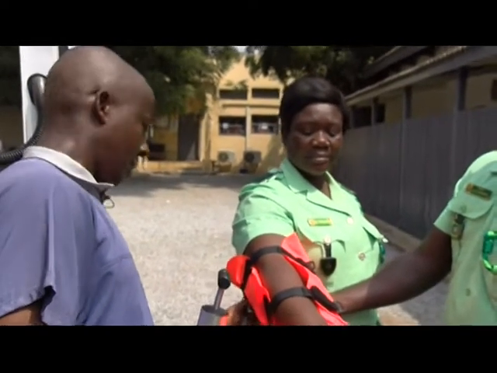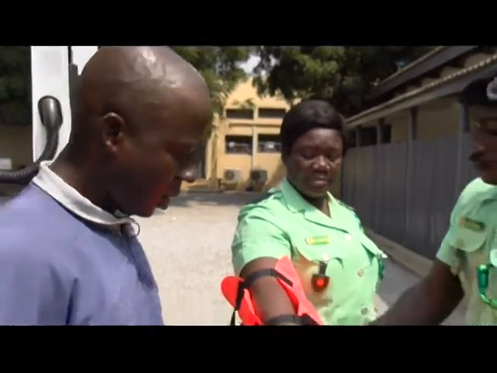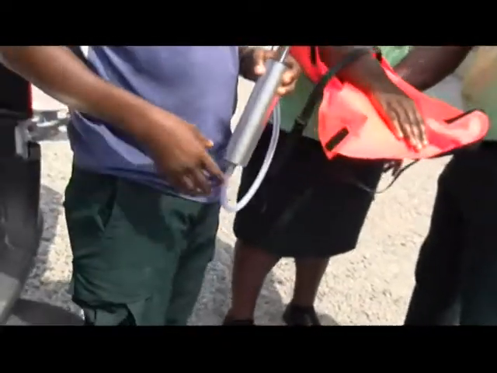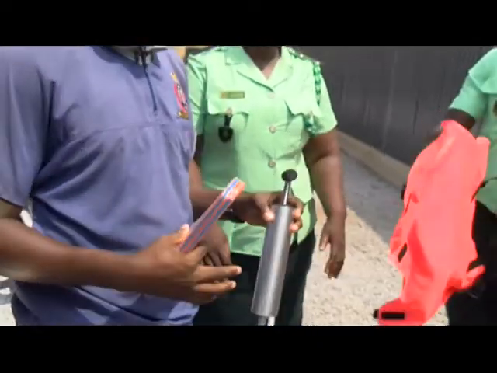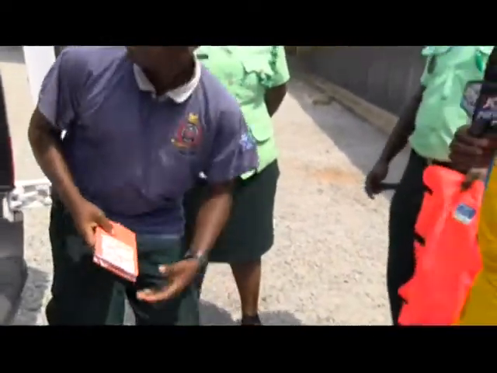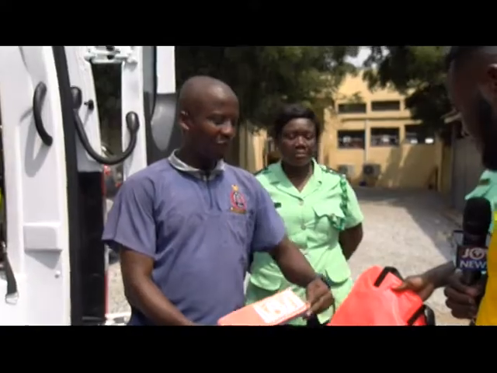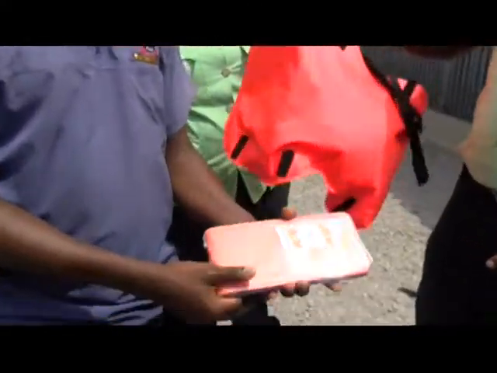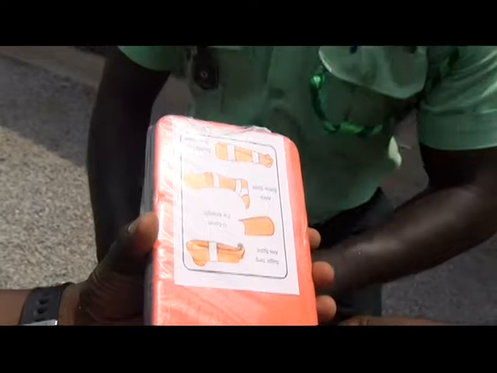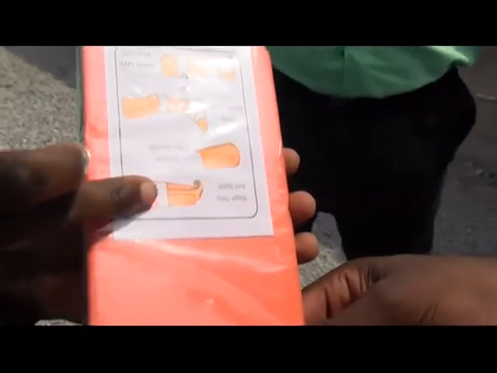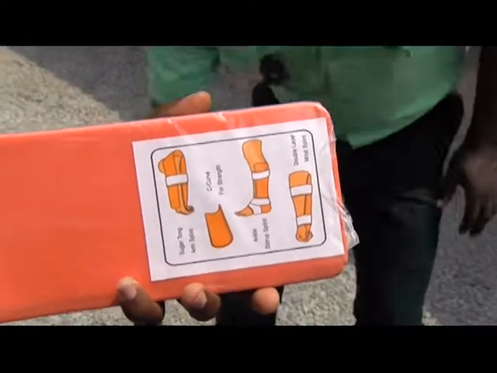Yes. So we have the leg one, two. Actually, this ambulance came with so many different things that we never think of. And this one is the simple fracture immobilizer. You can see how it is. When you have a pain or there's a fracture, this is how you can use it.